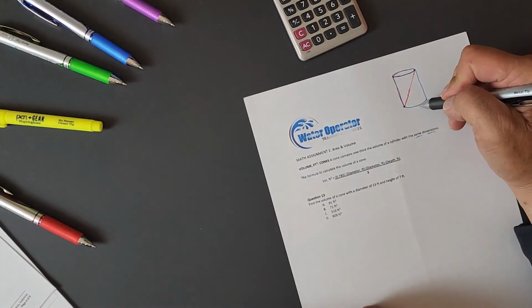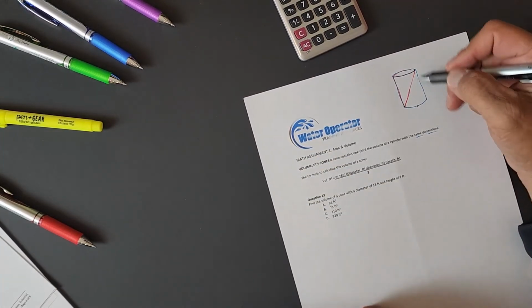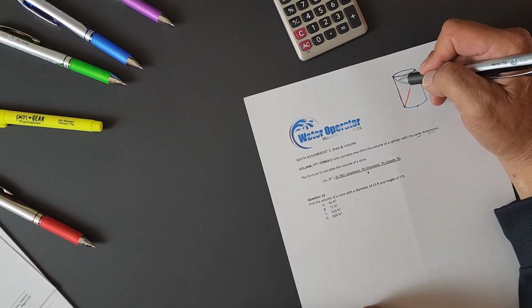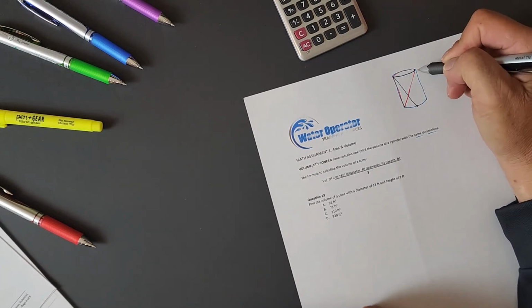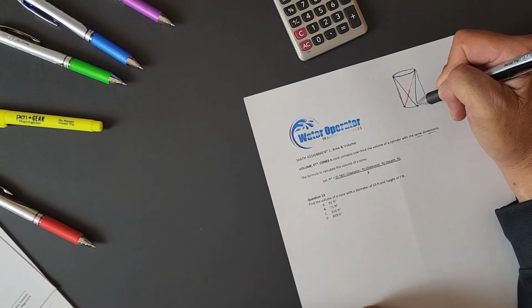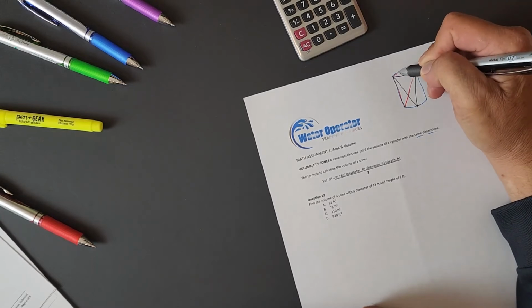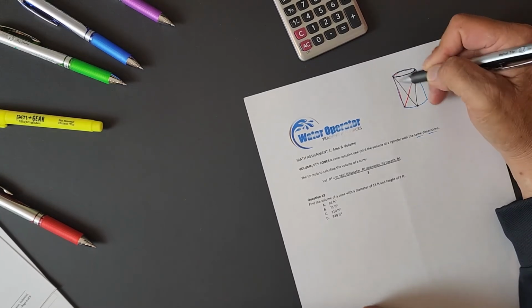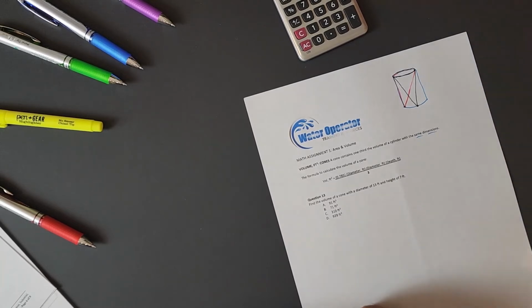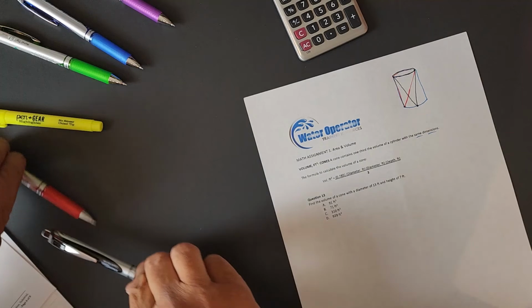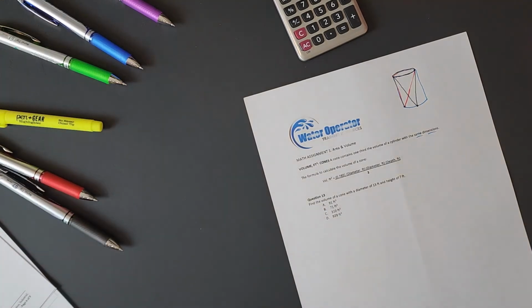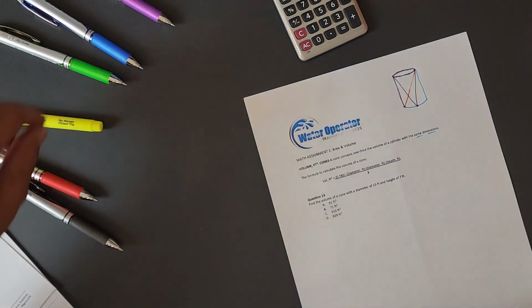Well, let's say the nose of the cone is right here at the center. Now I have a cone that goes down to the center. And this cone, again, is 1/3 the volume of a cylinder with the same dimensions. 1/3.